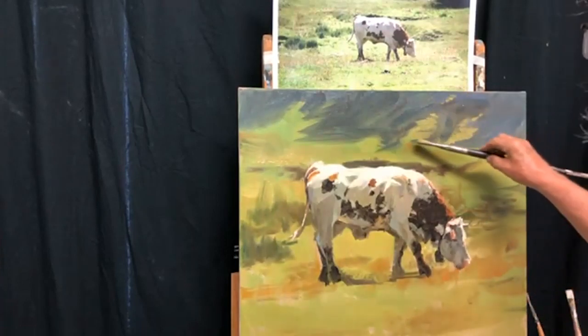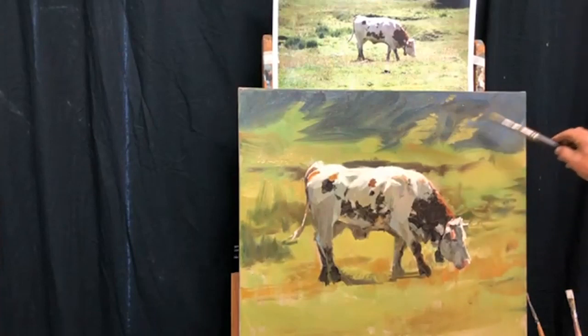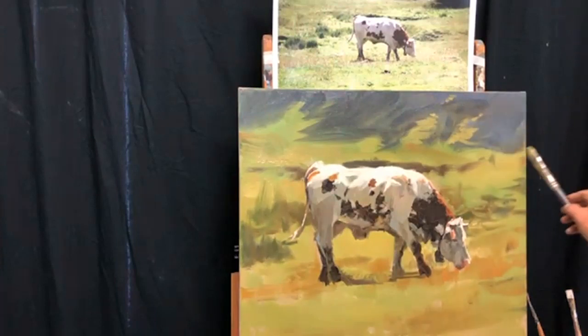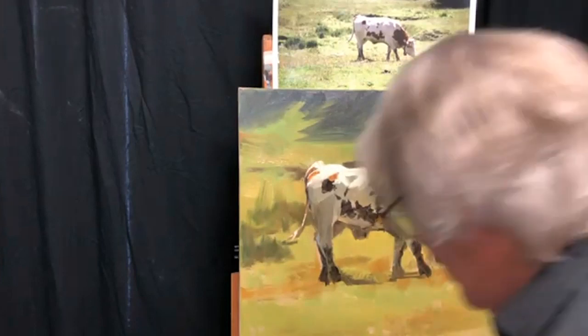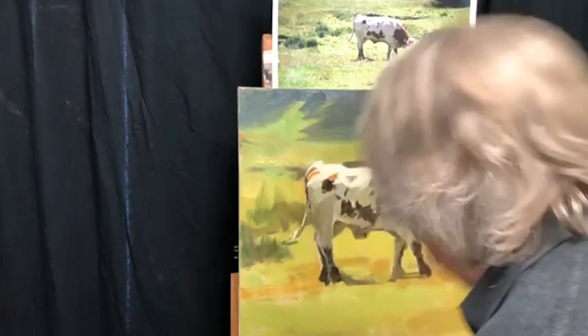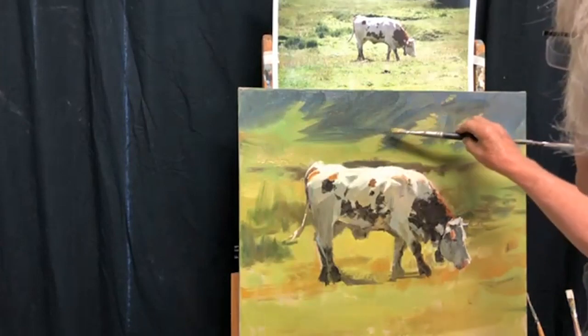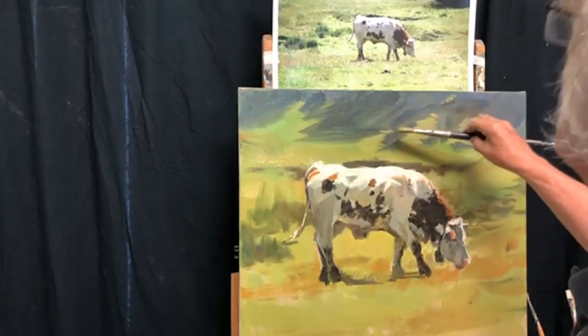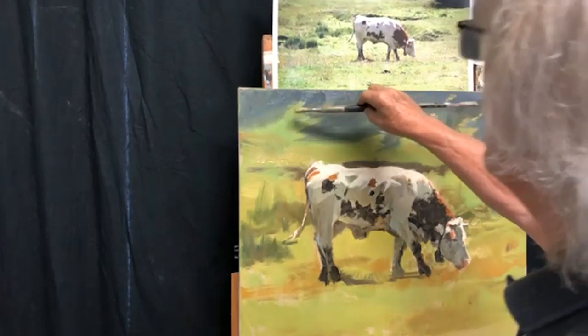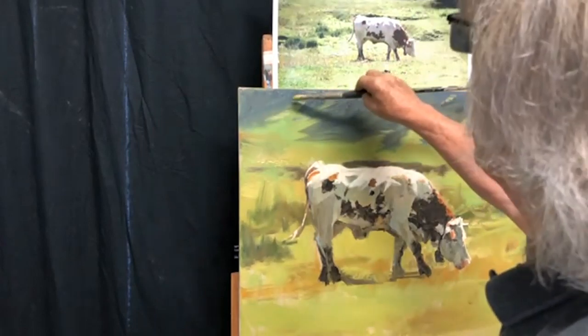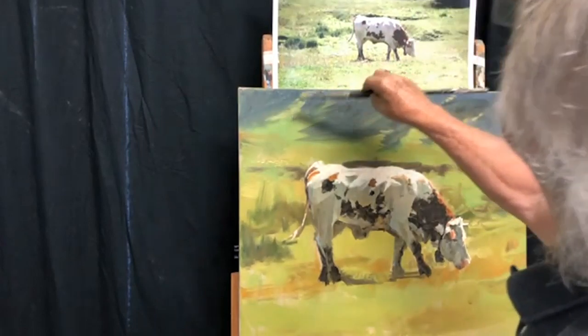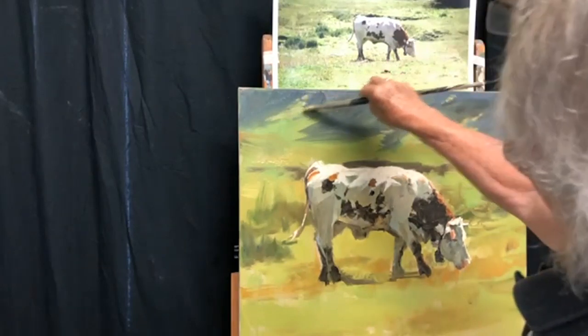So again, I want the marks to be nice. And feel, if nothing else, I don't want it to feel overworked. I'm really striving for that in this particular painting, for this whole thing not to feel like I've labored the heck out of it.